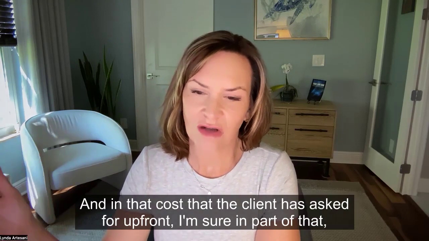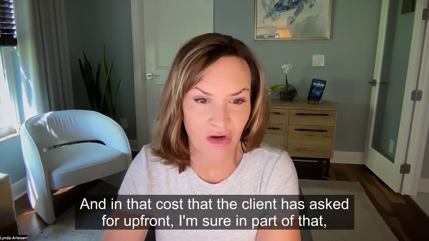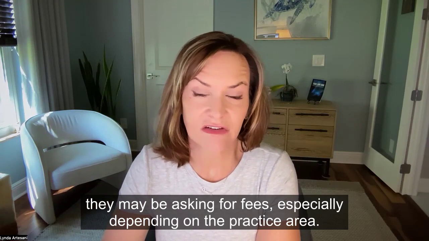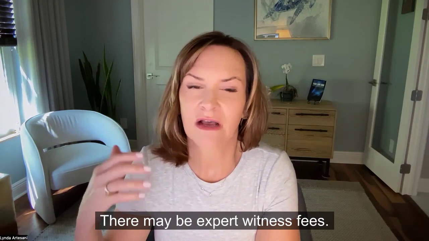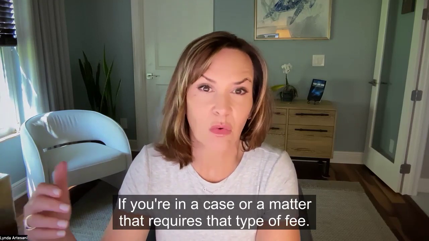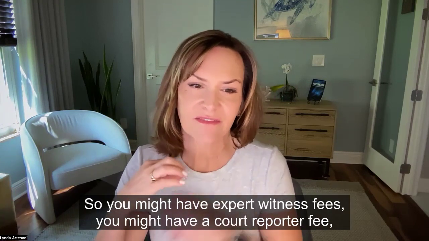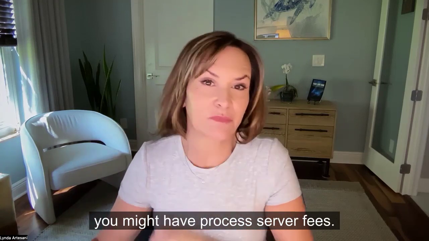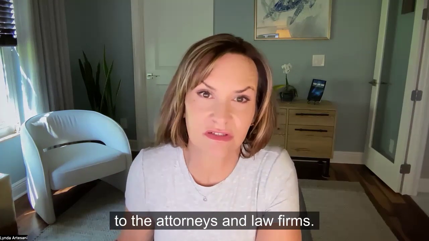And in the cost that the client has asked for up front, I'm sure in part of that, they may be asking for fees, especially depending on the practice area. So there may be filing fees. Those are direct costs. There may be expert witness fees if you're in a case or a matter that requires that type of fee. You might have a court reporter fee. You might have process server fees. There's just a lot of fees that are involved in working with attorneys and law firms.